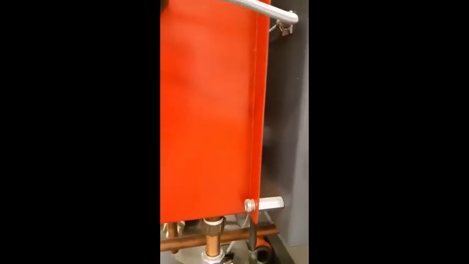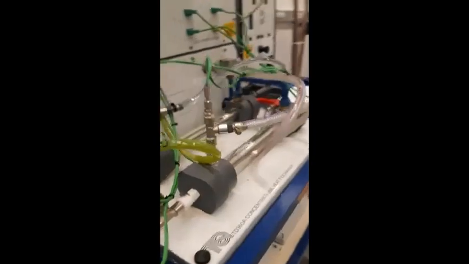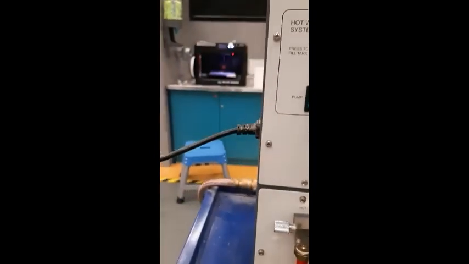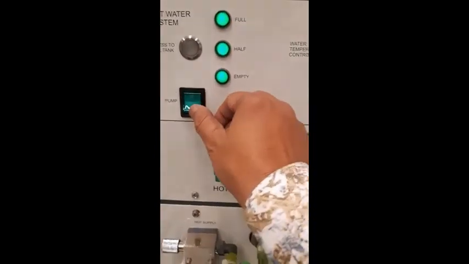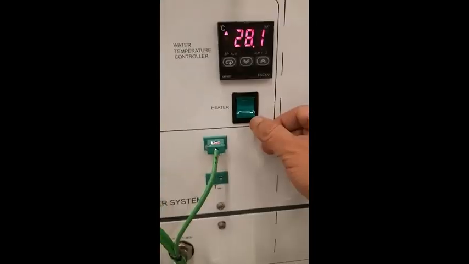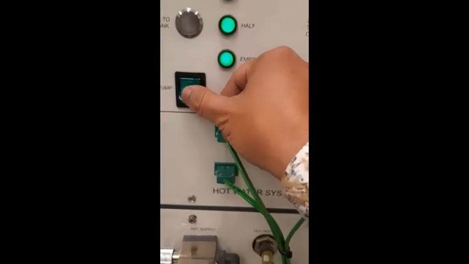I just turned this one on. Here there are two pipes, one is the pump, another is the heater. Before starting, we start the pump and the heater.